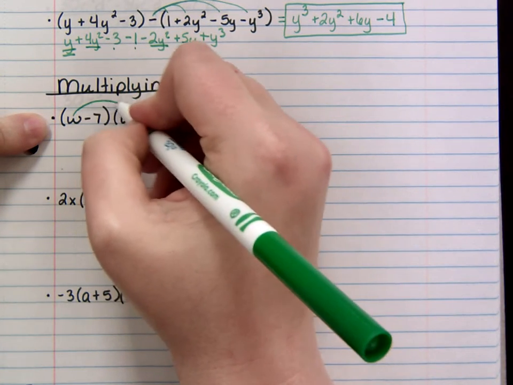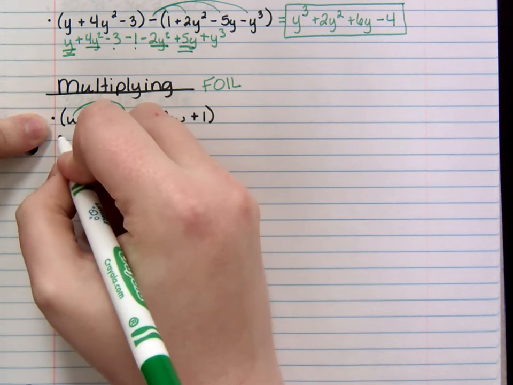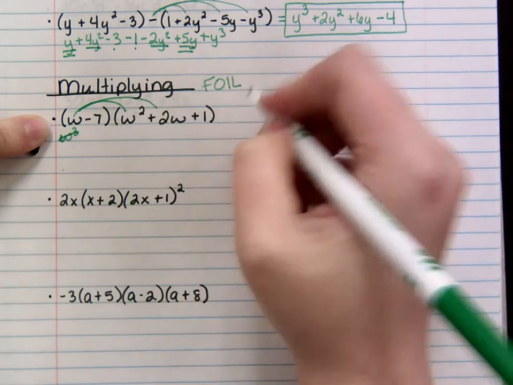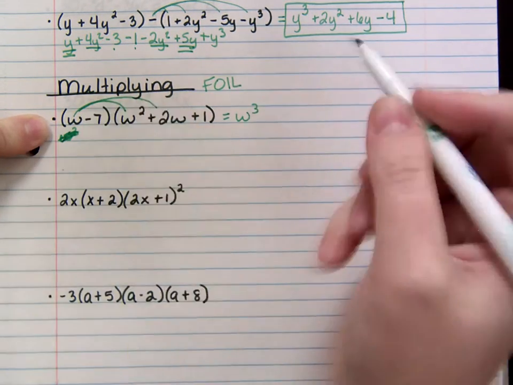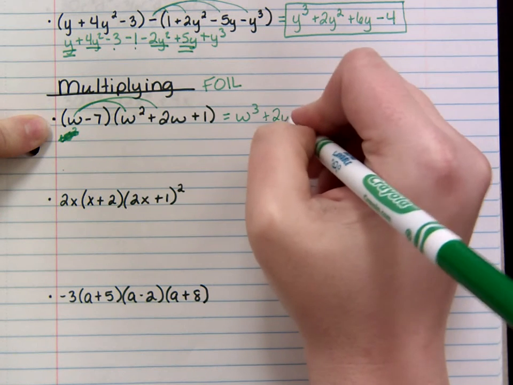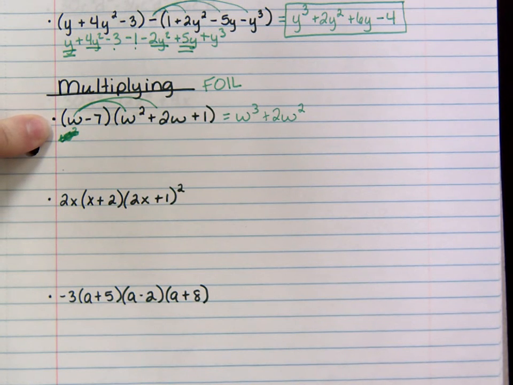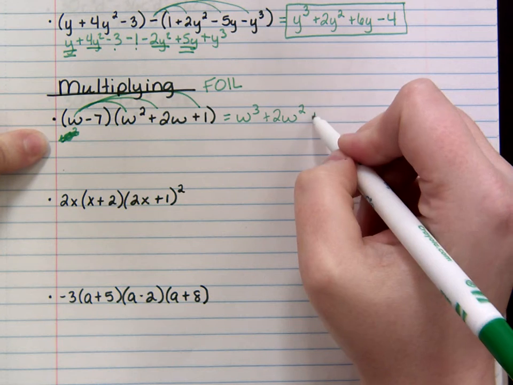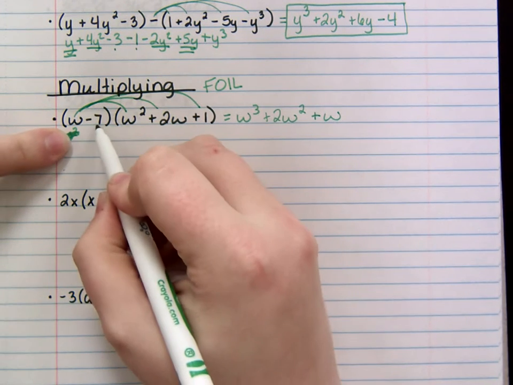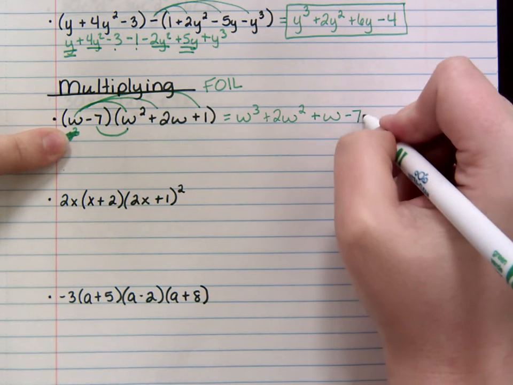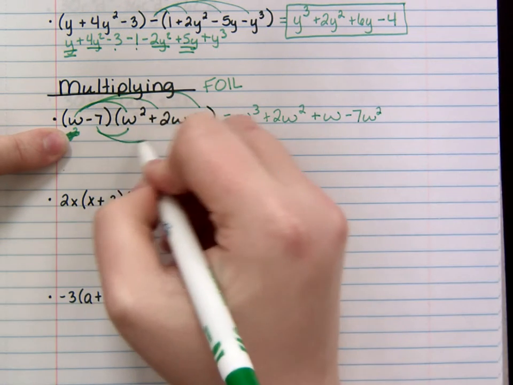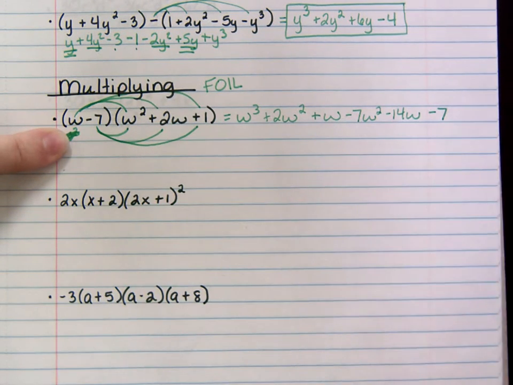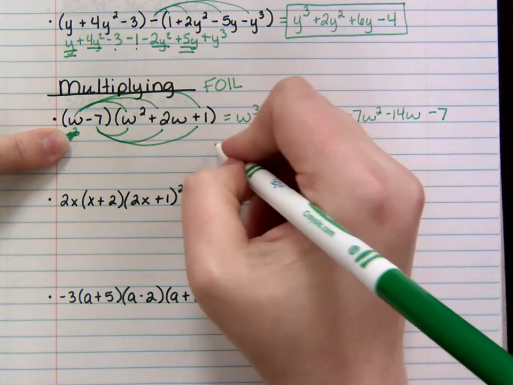So FOIL. First, I'm going to multiply y and y squared to get y cubed. And I'm going to multiply here. Actually, I'm going to write it over here. Okay. Multiply here to get 2w squared. Multiply here. W times 1 is just w. Then I distribute the negative 7 to get negative 7w squared minus 14w minus 7. And now I combine like terms.